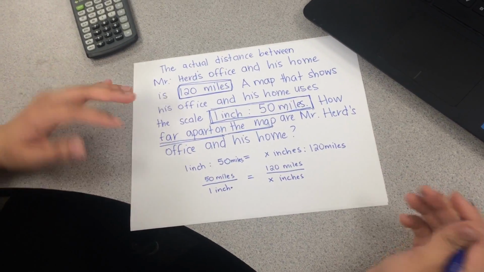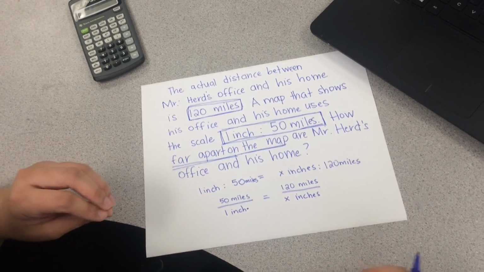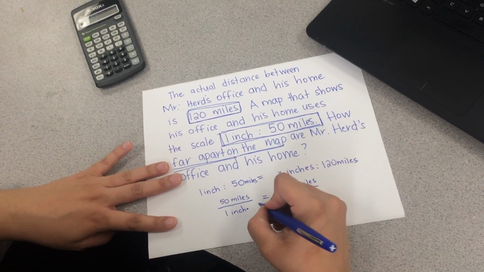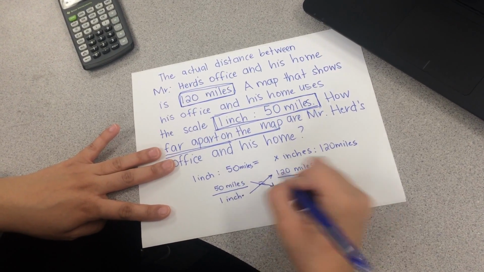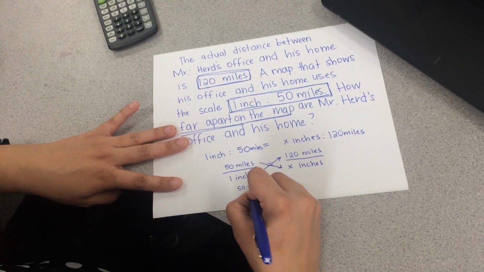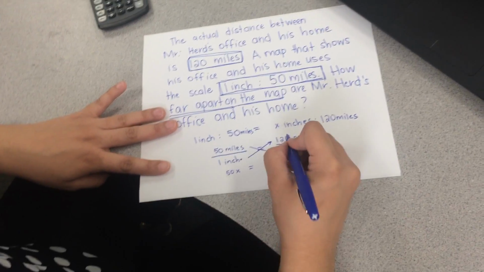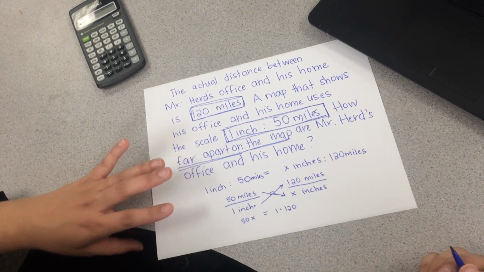All right, so once we have our proportion where two ratios are equal to one another and they're both in fractional form, we're going to cross multiply, which means I've got 50 times X equals 1 times 120, right?